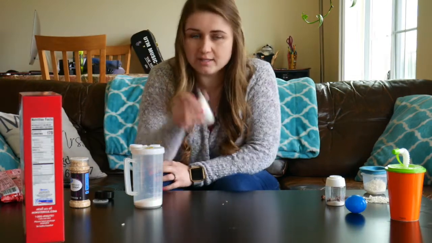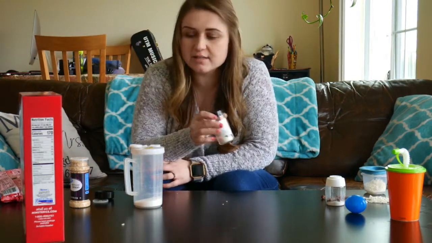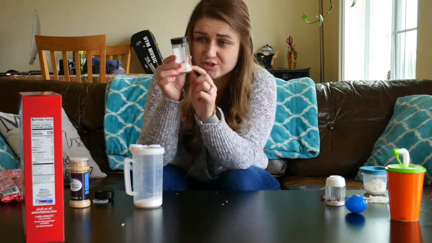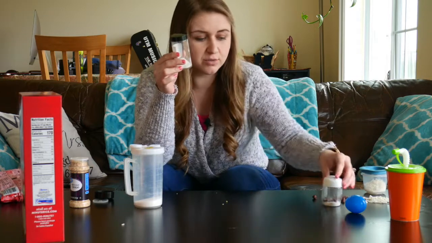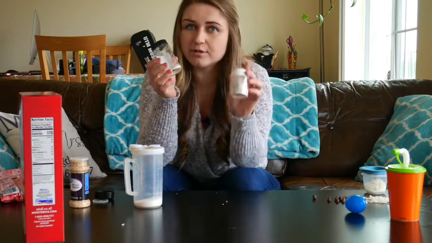Notice it's very quiet. It's almost like the smaller the particles, see how the sugar particles are so tiny? And the chocolate chips are a lot bigger. So when the chocolate chips are in there, it's louder.